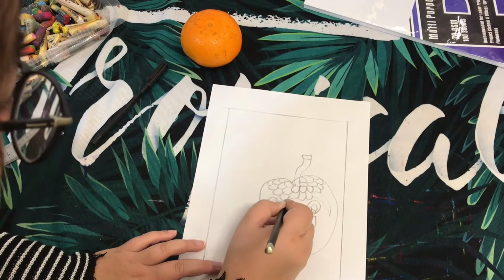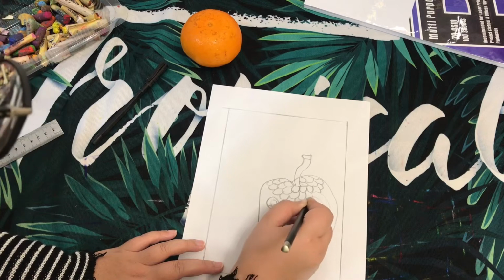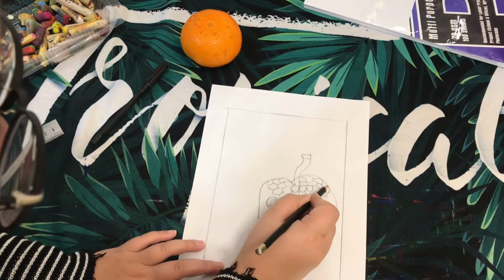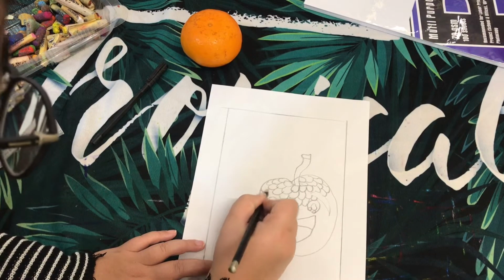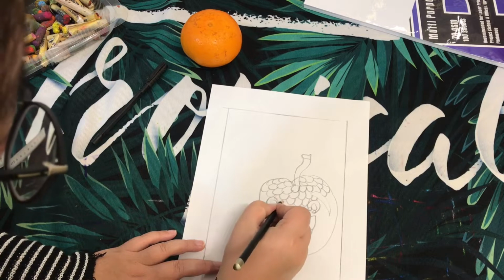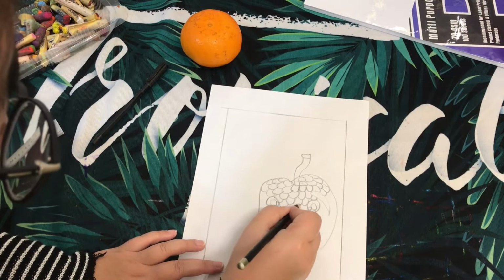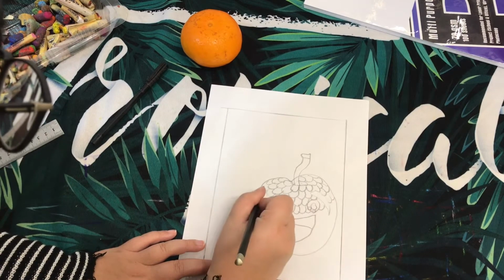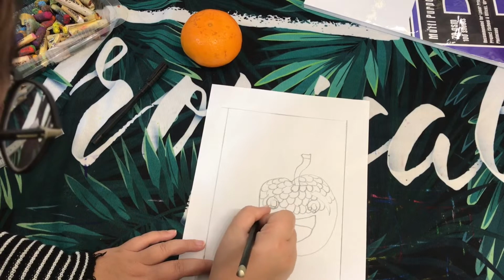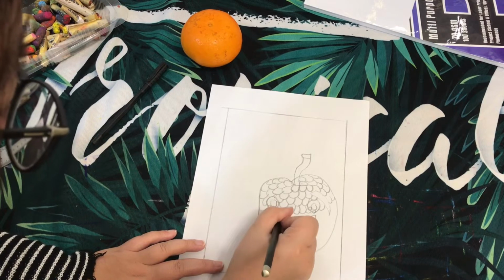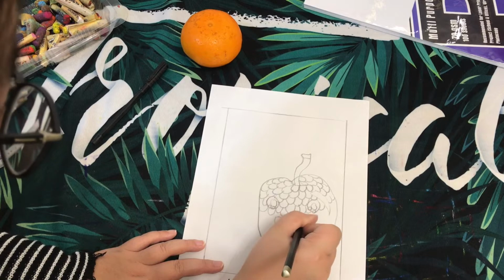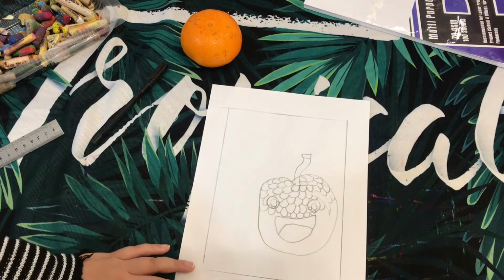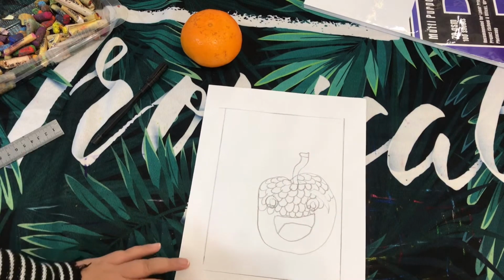Right, go on. And then when you reach this shiny effect area, leave it out, don't draw anything on it. Okay, and then again do the same scales. You can make it look bigger and bigger as it goes downward. Okay, there you go. Right, so just draw it until the end here later.